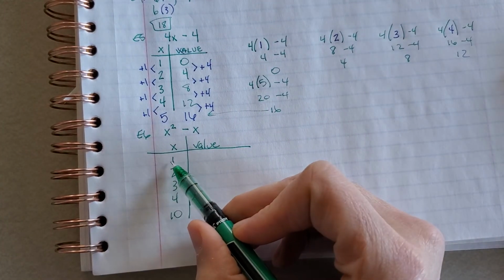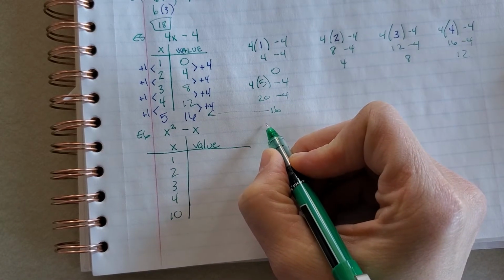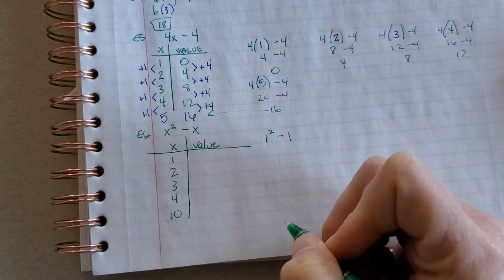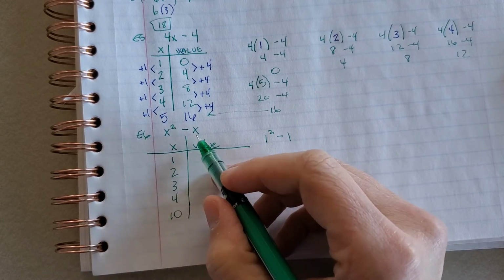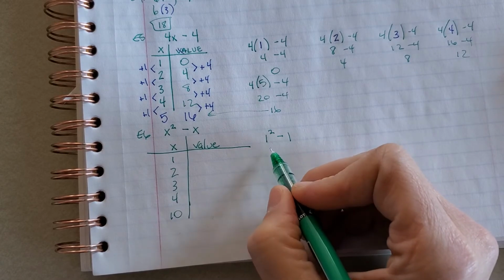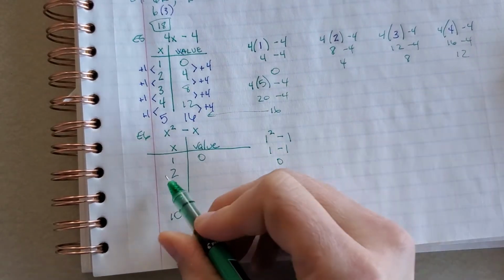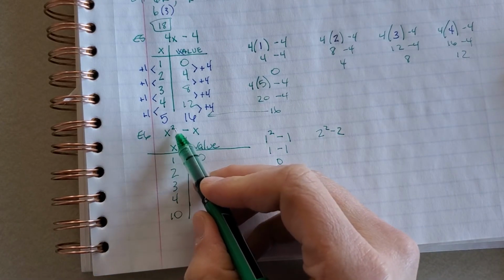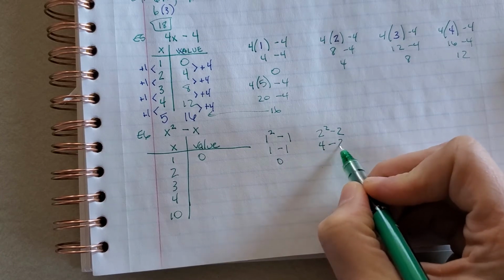So if we say that x is worth 1, then over here I'm going to write, where there was an x, I substitute the value of the variable, 1. 1 squared minus x, x is 1. Substitute the value of the variable. So where there were x's, now I put 1s. Now 1 to the power of 2 is 1 times 1, and 1 times 1 is 1, and 1 minus 1 is 0. Now I'm going to substitute a 2. 2 to the power of 2 minus 2. 2 to the power of 2 is 2 times 2, and 2 times 2 is 4, minus 2 is 2.